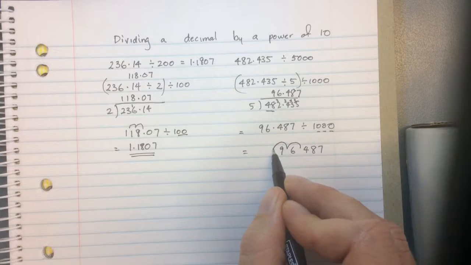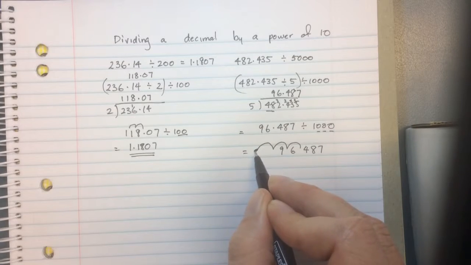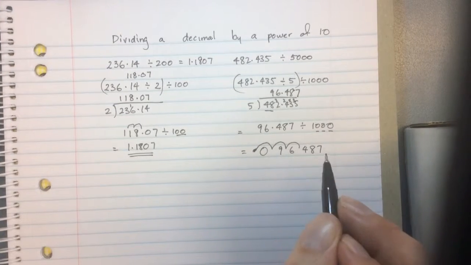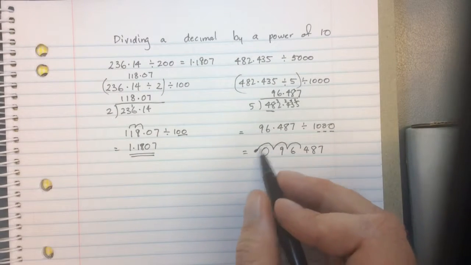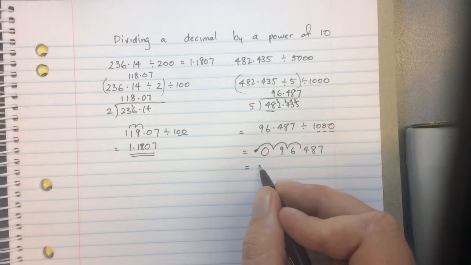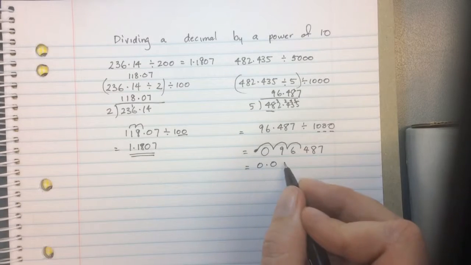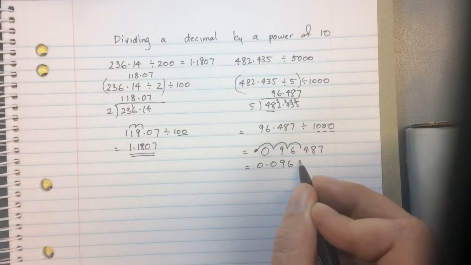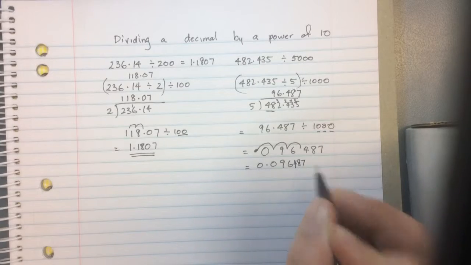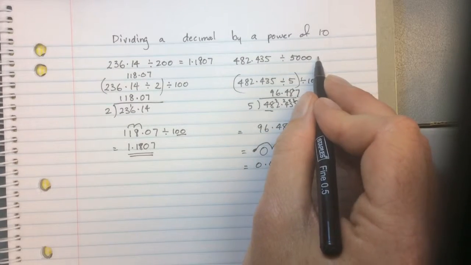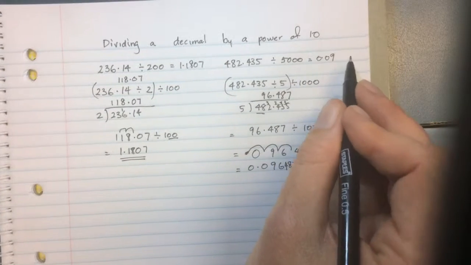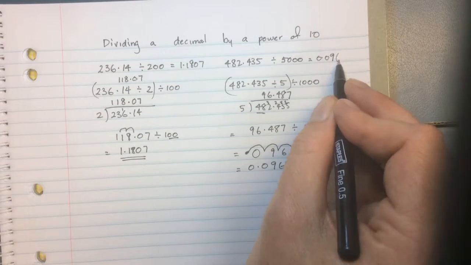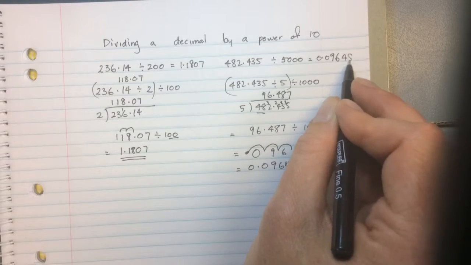1, 2, 3. Now I need to put a 0 underneath that loop there. And so my answer is going to be 0.0968487. And so my final answer up here, 0.0968487.